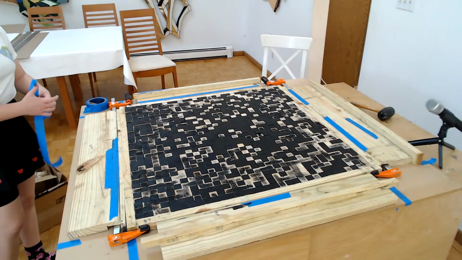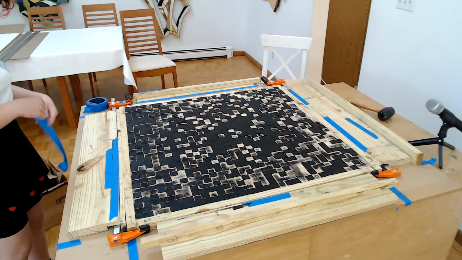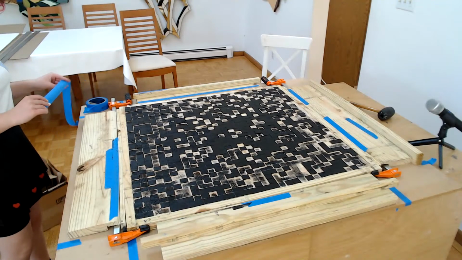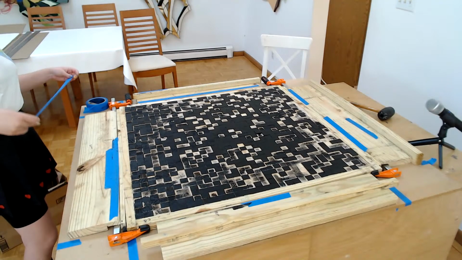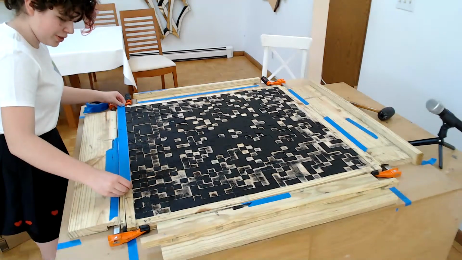When you put this down, it prevents, like, if there got any ink on the board, it prevents that from showing up on the final print. Or at least helps to. This isn't a perfect art. It's kind of messy with this ink.